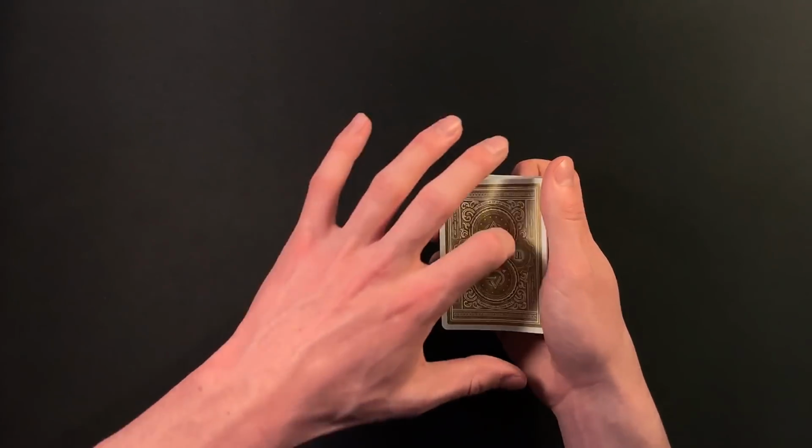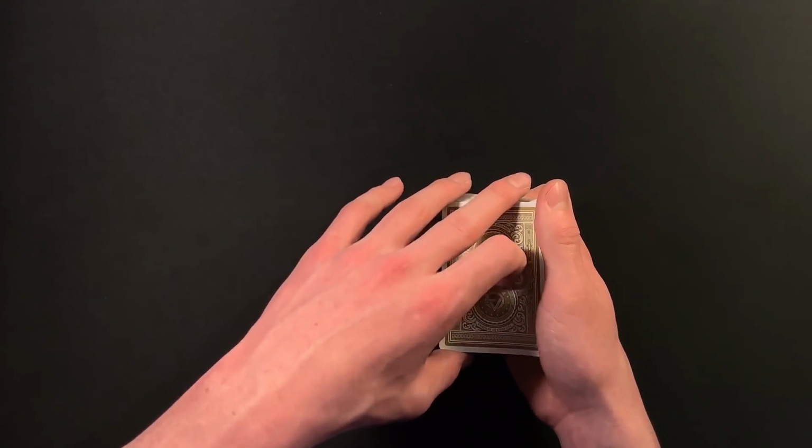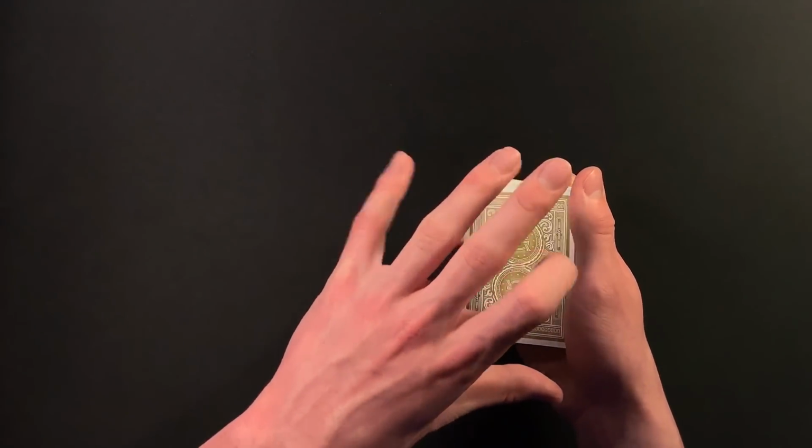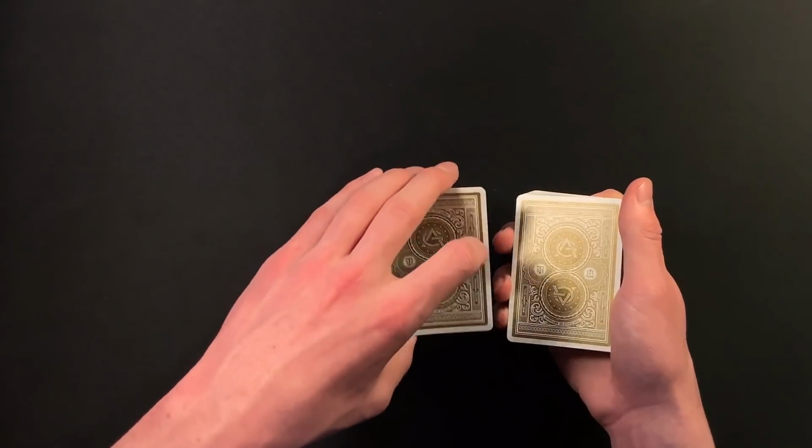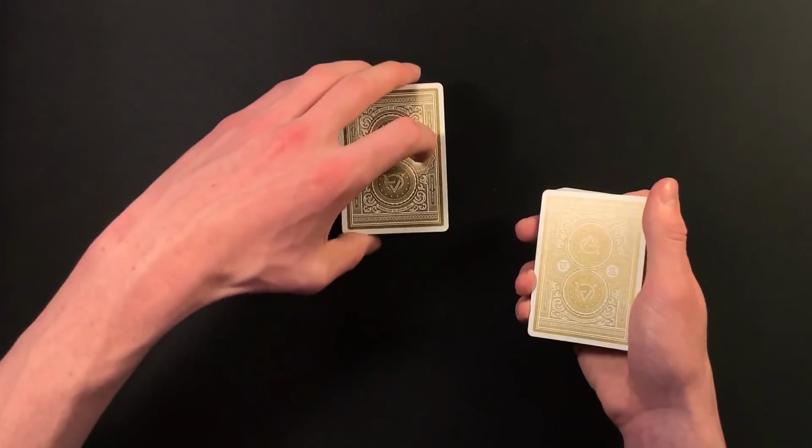So you're going to come over with this grip, index finger coiled here on the back of the deck, your middle, ring and pinky on the top corner, your thumb on the other corner here. You're going to take off the top card, which is their selection. This is only 1 card. You're going to say we're going to go 1.